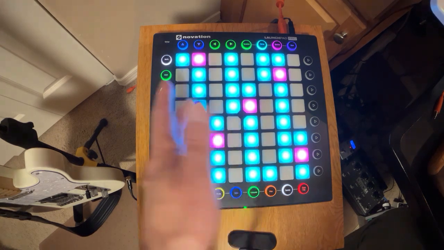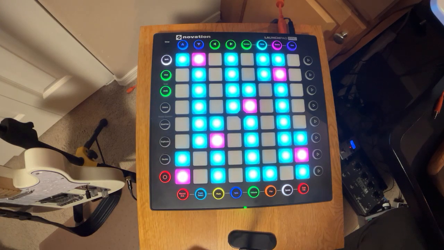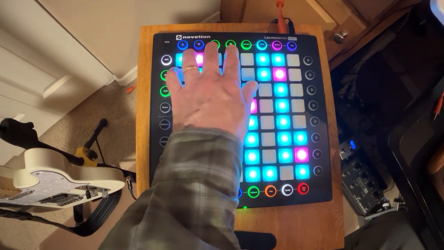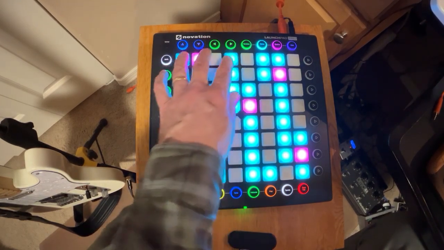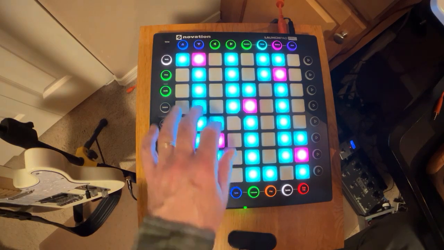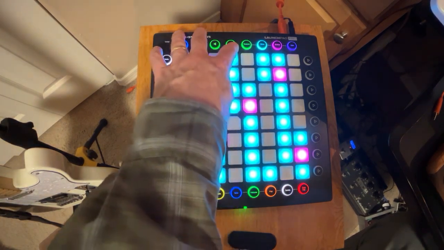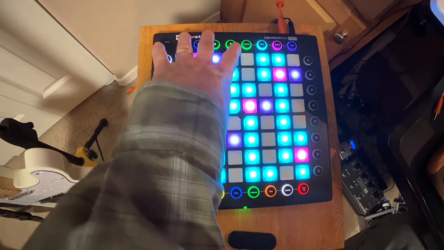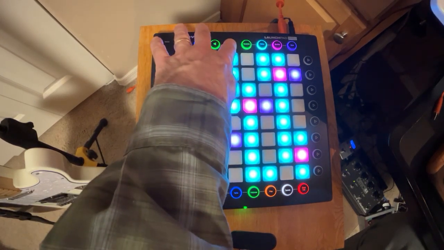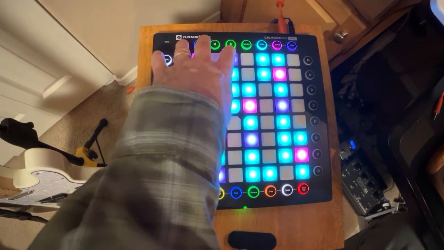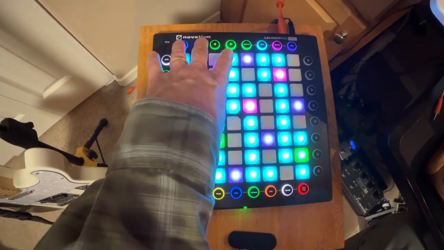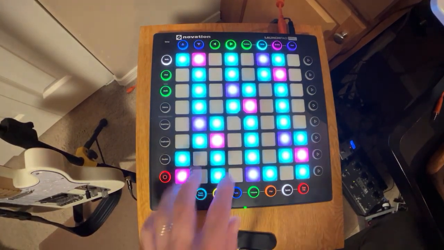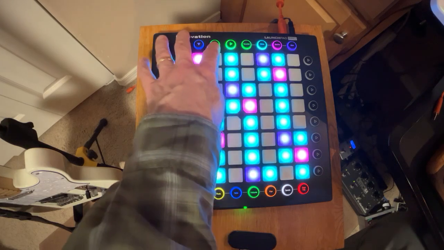But you can change key on this. If you move this green arrow up or down, it changes it by half a tone, a half step. So we're in the key of C. Here's the key of C sharp. Here's the key of D. D sharp. E. So you notice this purple square appeared. I'm going to go back down to C.